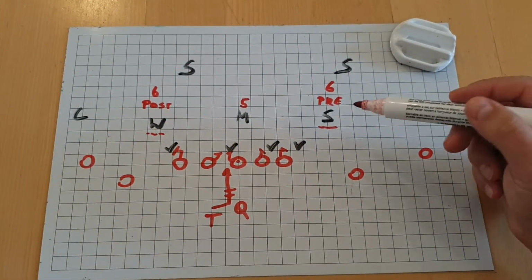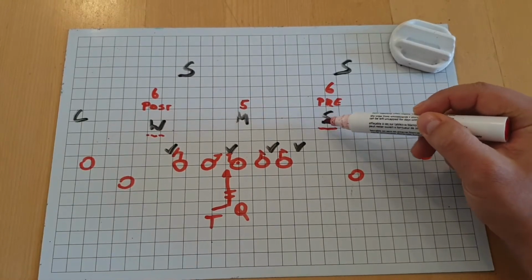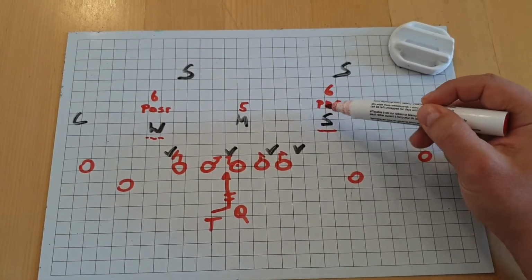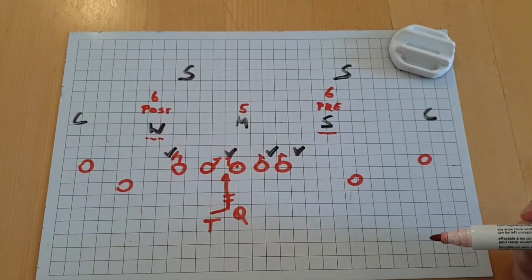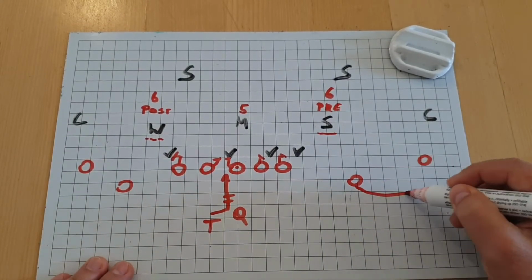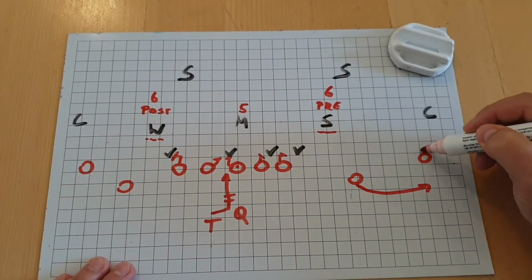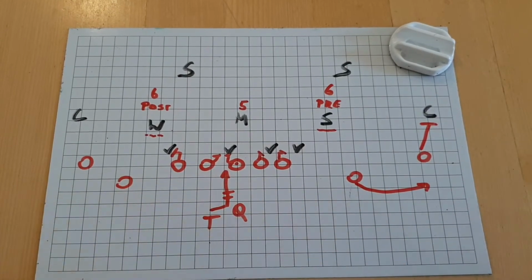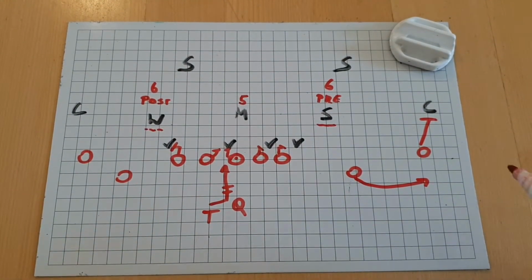But in order to make sure that we control this Sam here, if he would be a designated tackler against the inside run, we'll just put a horizontal stretch on him with a bubble screen. And again, this is just one of the ways to do it.